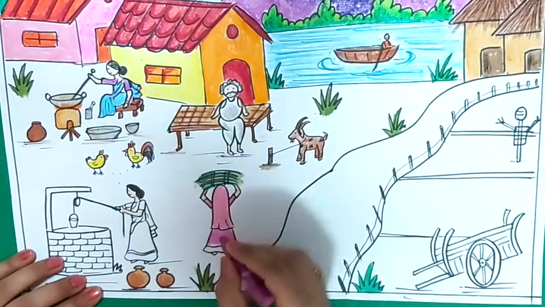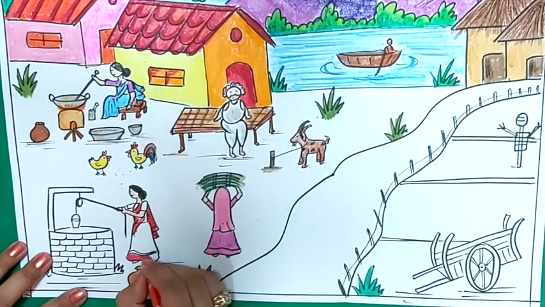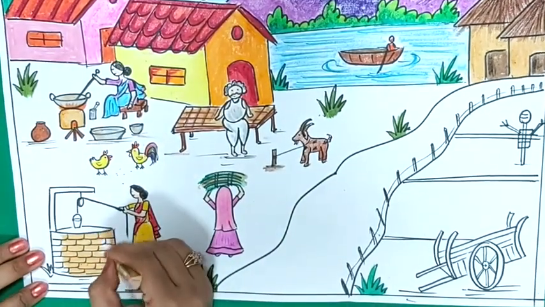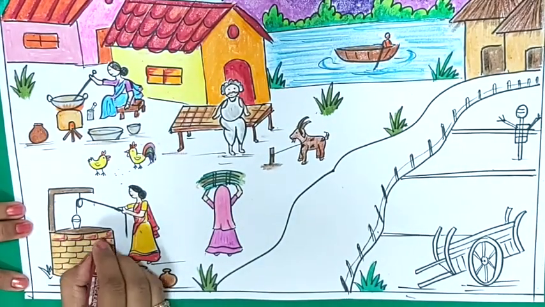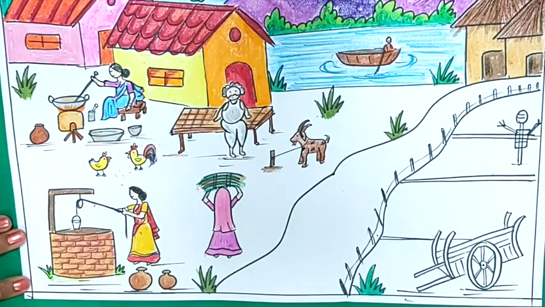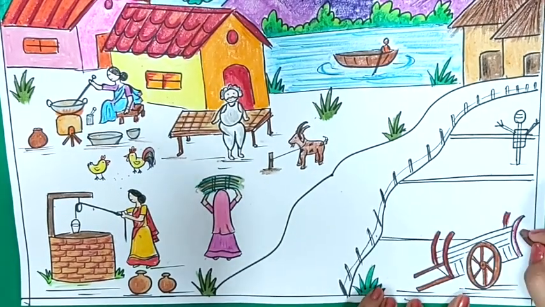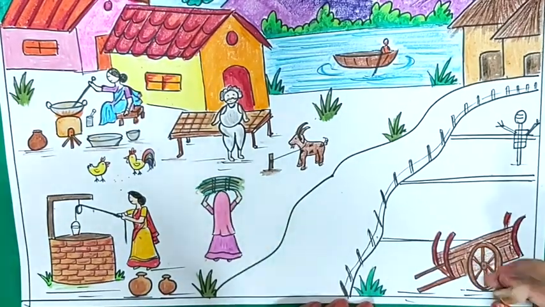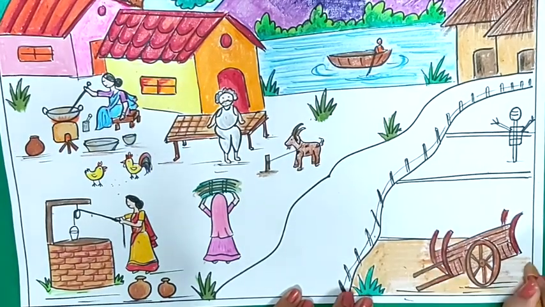So as you can see, I'm making all the clothes in bright colors, and for the well, the bricks are also given a shade of maroon and brown. So you just do and then keep blending. Oil pastels are very easy to use and give a nice blended colored effect. So that was the cart, simple in brown, and then the mud around, and then we will do the farm.